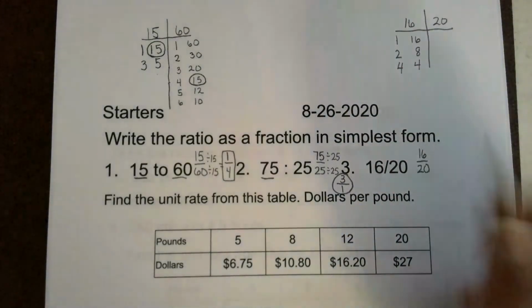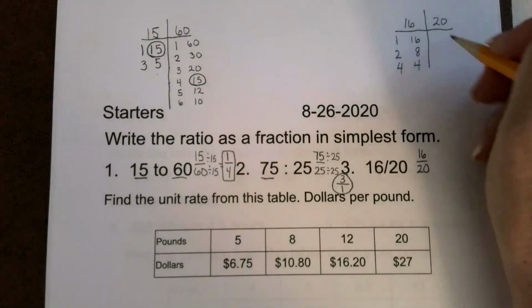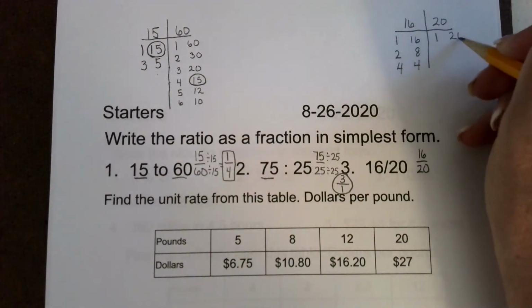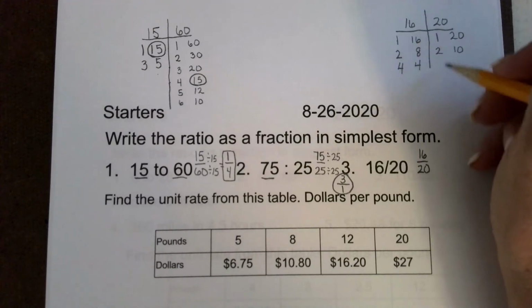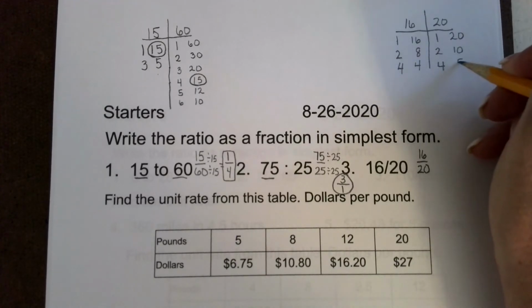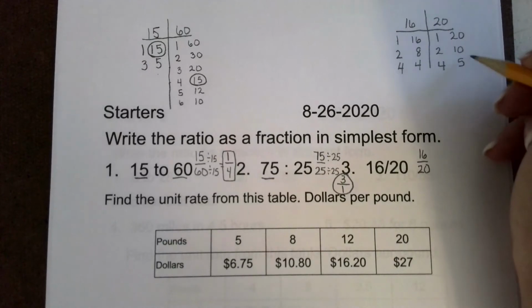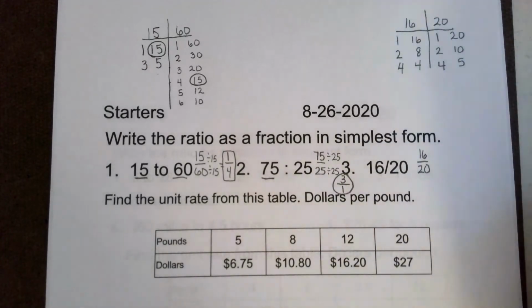And once I have a repeat, I'm done. And then I have 1 and 20, 2 times 10, 3 doesn't go into 20, 4 times 5, and then 5 times 4, and I've already got it there, so that's a repeat.